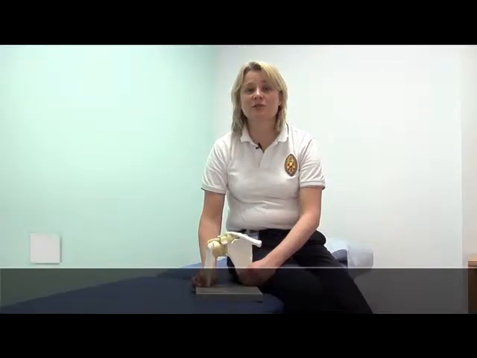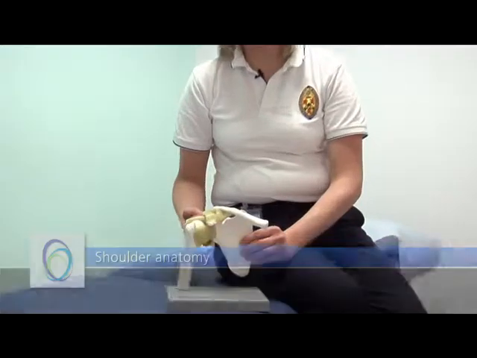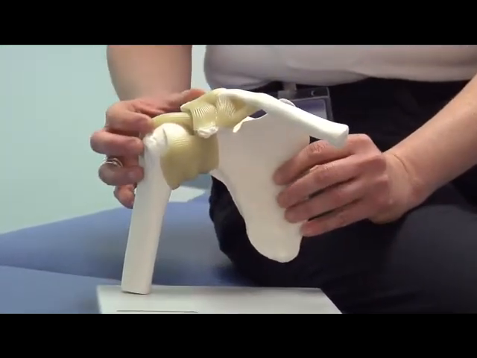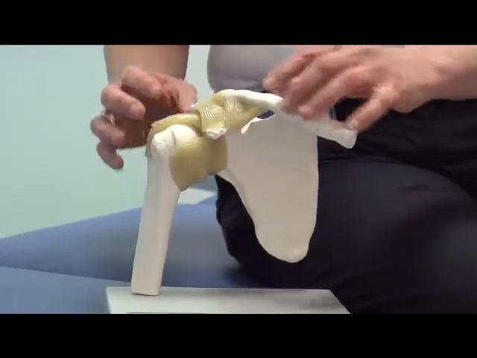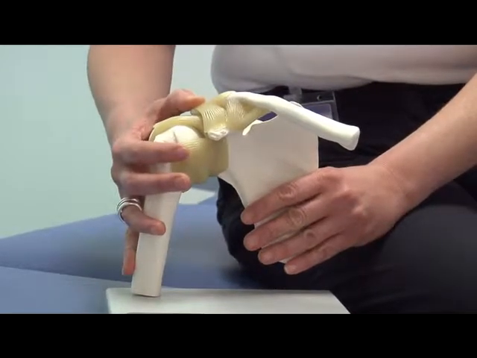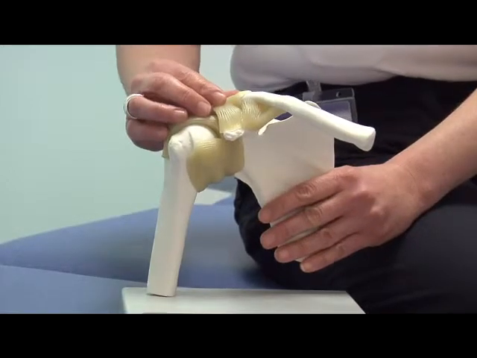So, anatomy around the shoulder joint. We have our humerus, which articulates with the glenoid surface of the scapula to form the glenohumeral joint. We then obviously have our clavicle coming across, which communicates at the top at the acromioclavicular joint with the top of the scapula, the acromion.